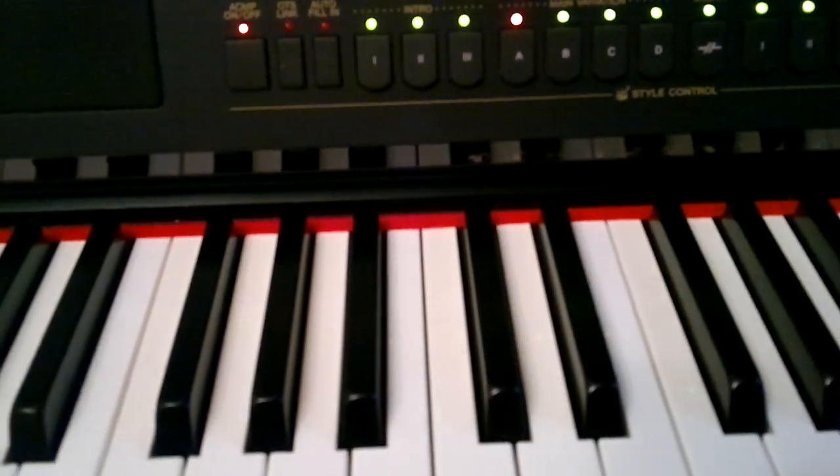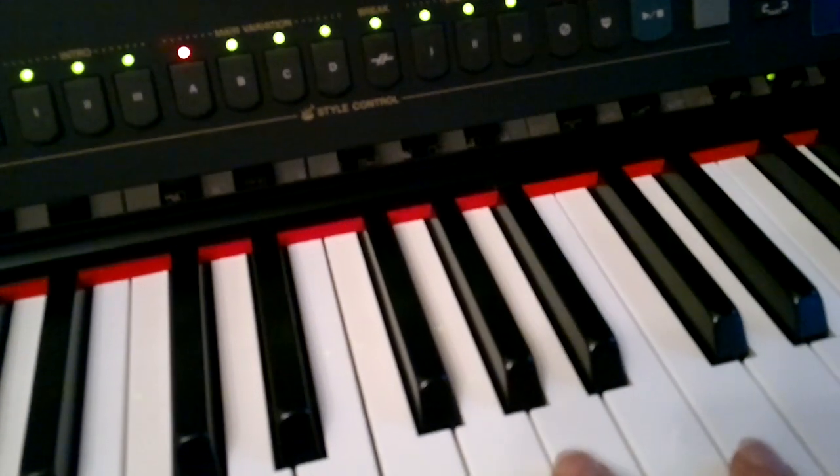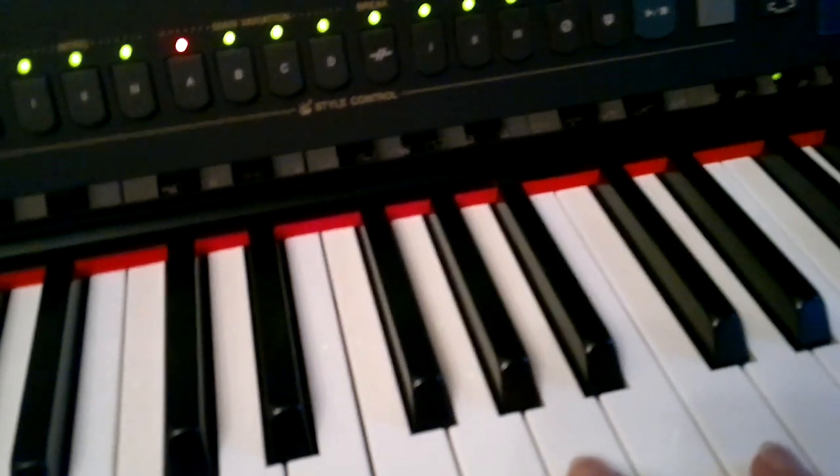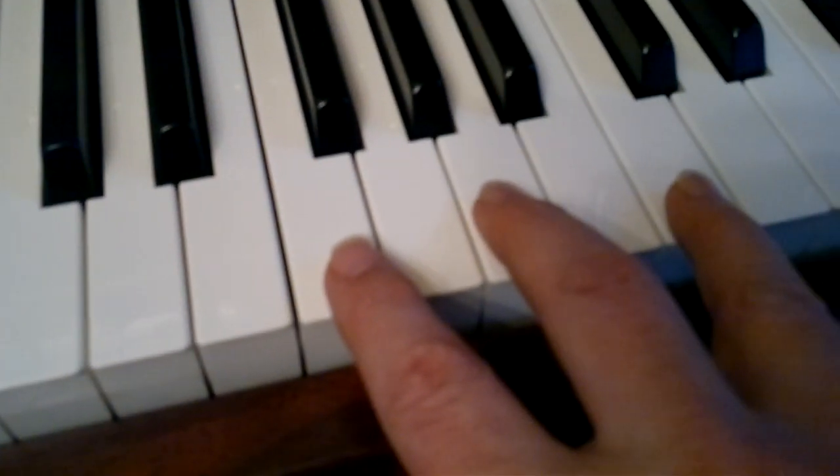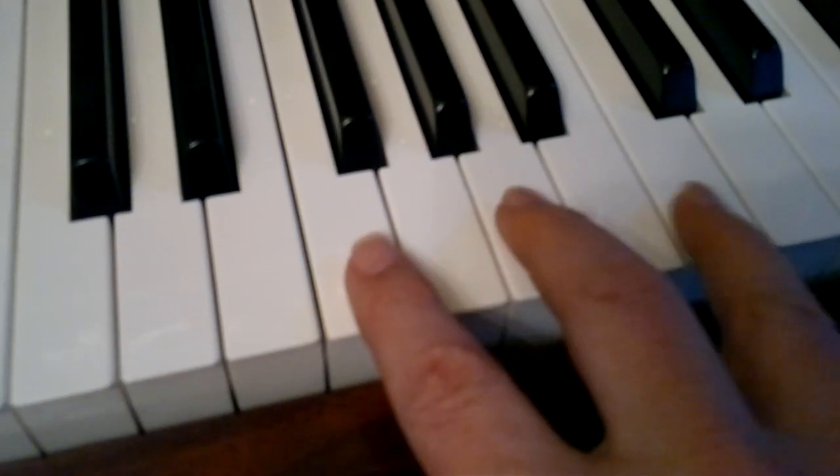I've got one finger chords. I press the C. Let's go to the F. Now, I'm going to do one. I could do it like that, but I'm just going to do one finger chord. In fact, let's just prove it.